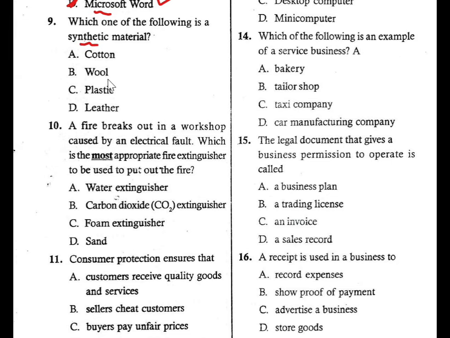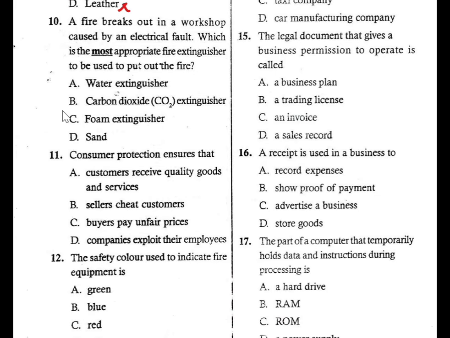Starting with A, cotton is a natural plant fiber, not synthetic. Wool is a natural animal fiber from sheep. Even leather, this one is a natural material made from processed animal hides. And therefore, the one that is synthetic, it is plastic. Plastic is a synthetic material produced artificially through chemical synthesis from petrochemicals. And therefore, number 9, the answer is C. Question number 10.